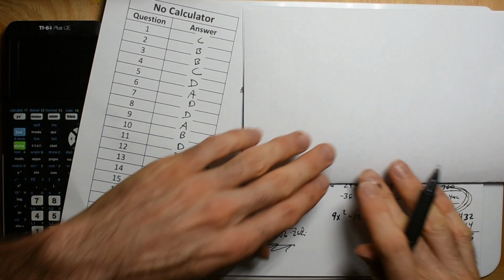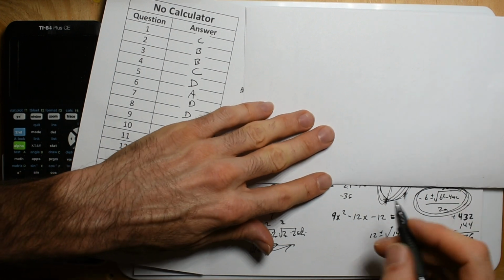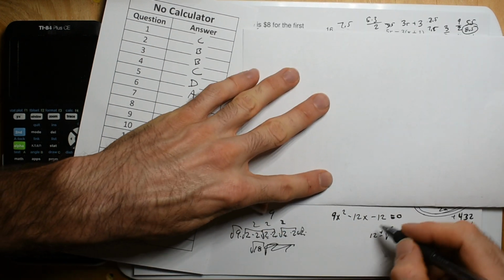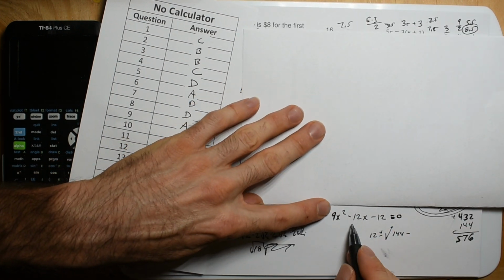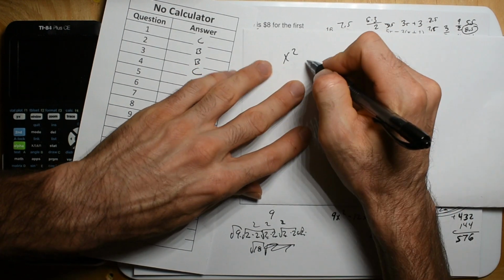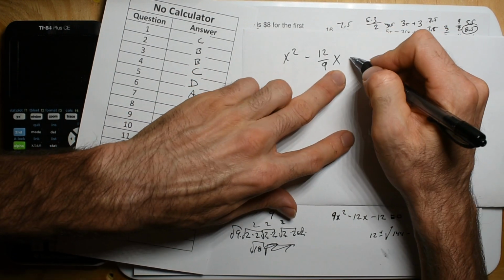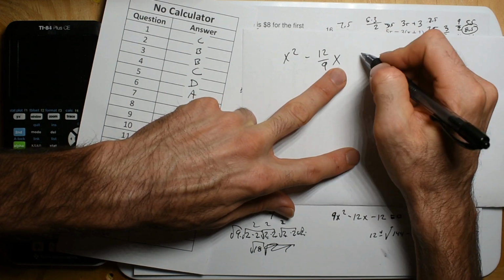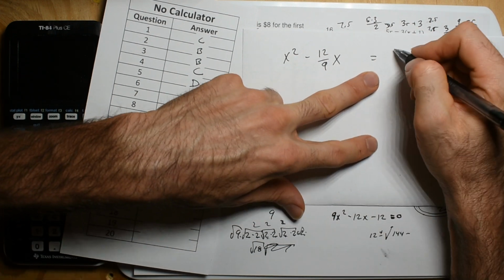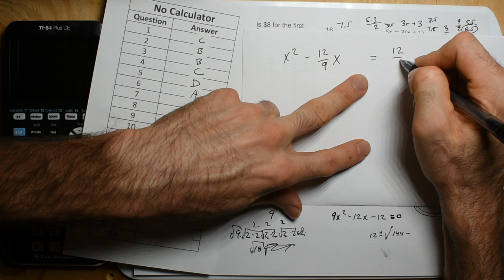So let's do it where we complete the square. The first thing that we do is we take this equation and divide by 9. So we're going to have x squared minus 12 divided by 9x, and then we can do two steps at once. We've got to get this to the other side, so that's going to be 12 divided by 9.